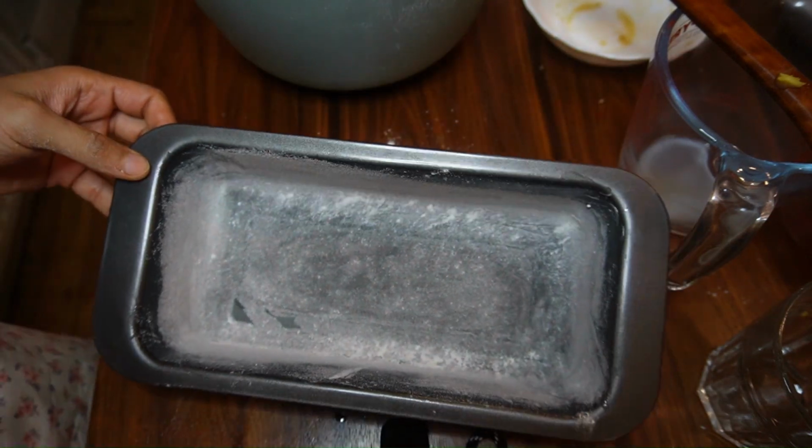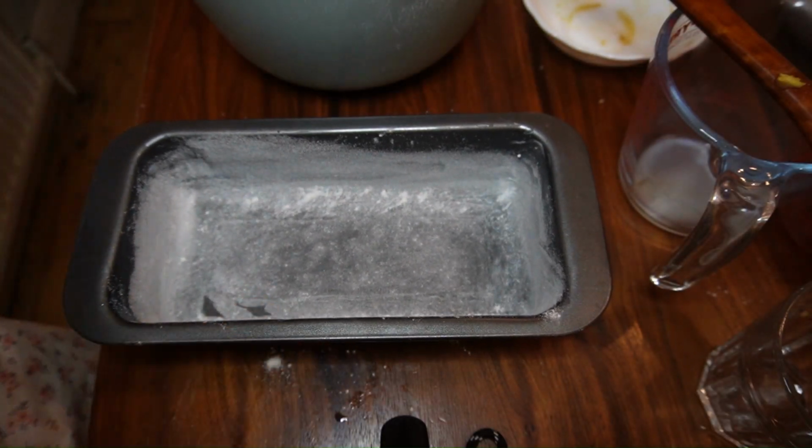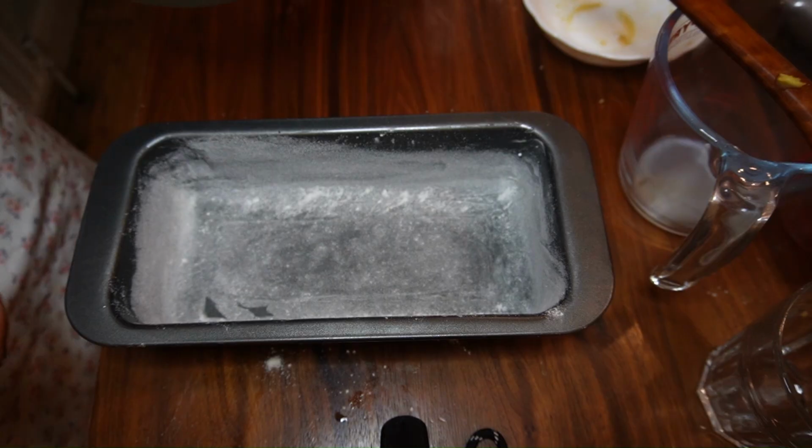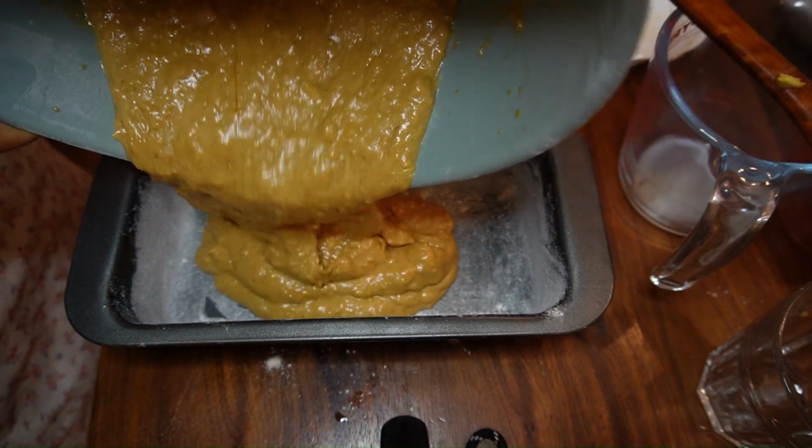Okay, I'd say that's good enough, guys, although we do have 2 spots there where the cake's probably going to get stuck, but I'm not really that bothered, so let's fill this cake tin with our batter. Here we go. Bismillah.